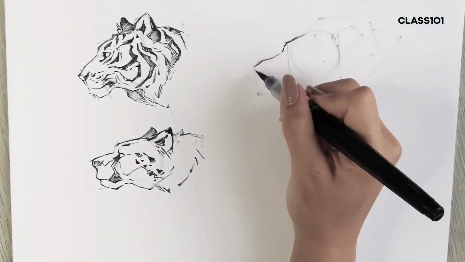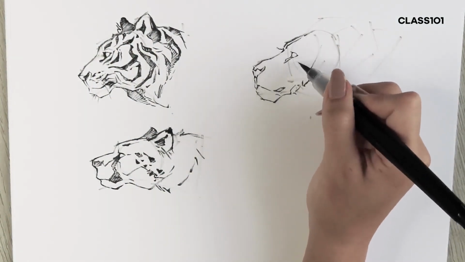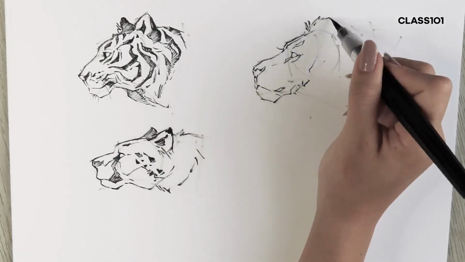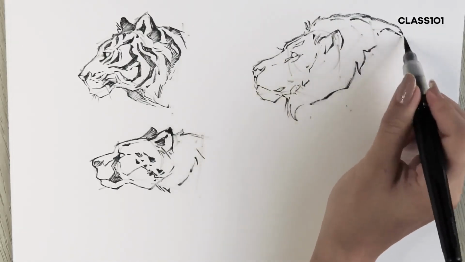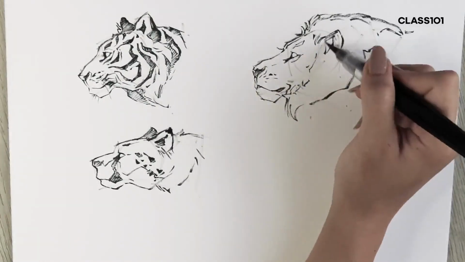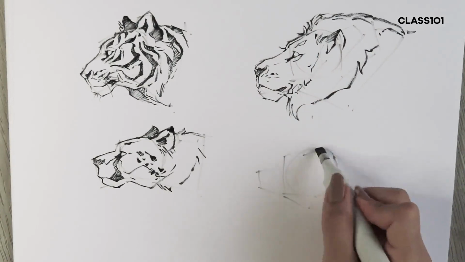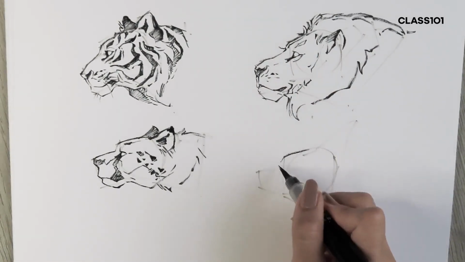Now, I'll just be going through some different species of cats so we can compare their proportions and the side profiles. So, the tiger, it has a larger head than other cats, and it also has very rounded features just because of the amount of fur on their heads. Their eyes and nose are pretty far apart, and their eyes are also pretty wide set.